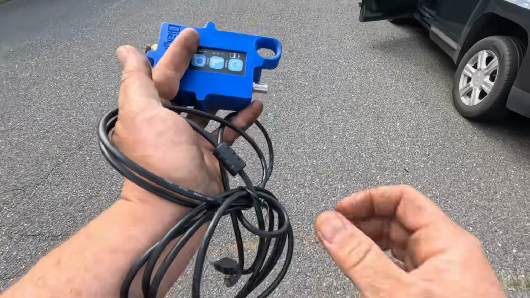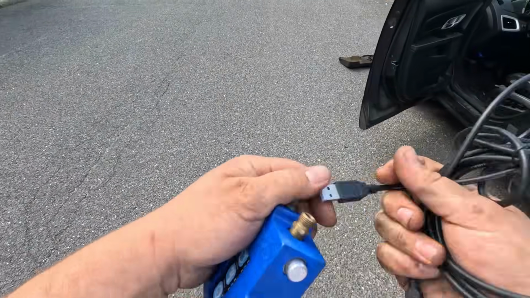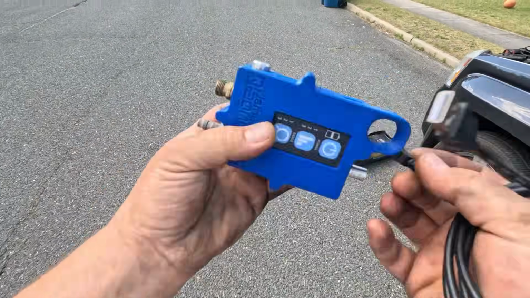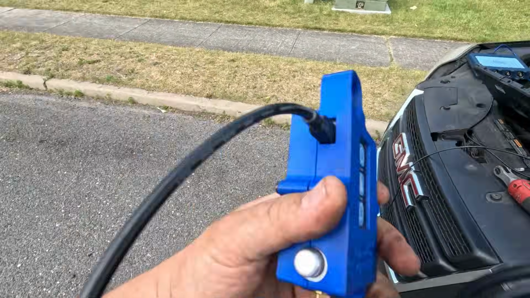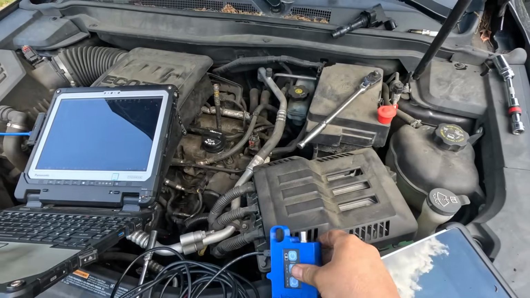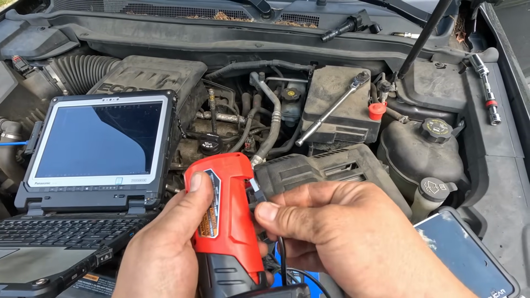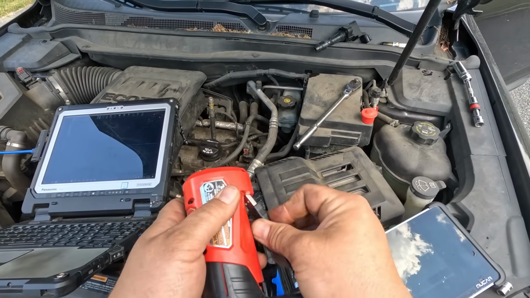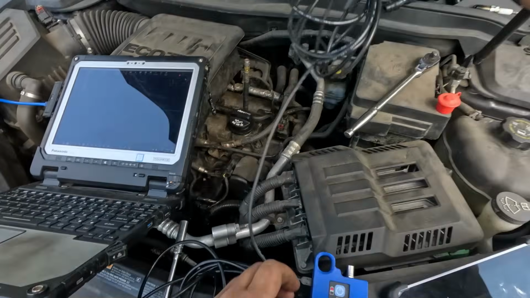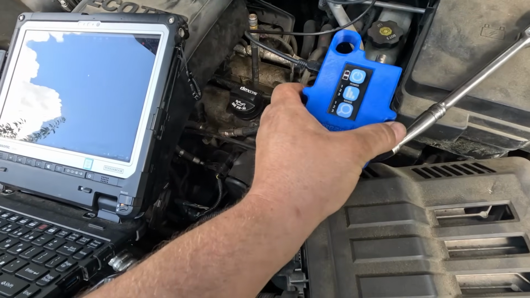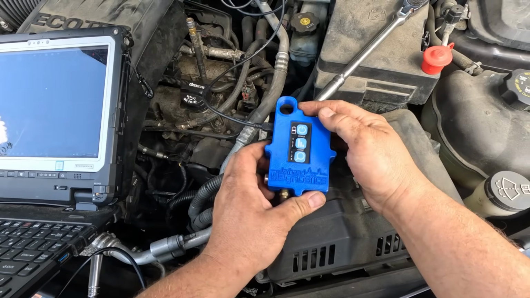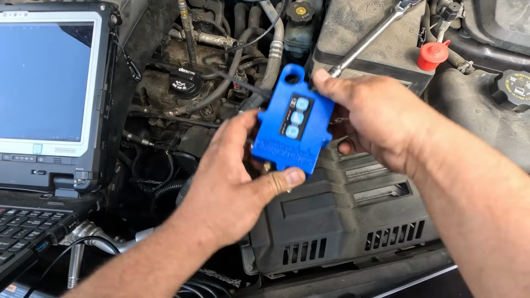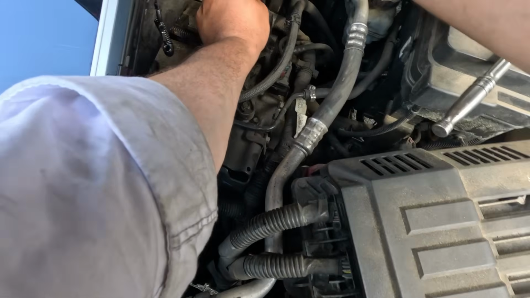Alright, power bank time. Okay, it's charging. Power. Let it run through its ranges. Okay, we're on range 1. We're gonna go right there.